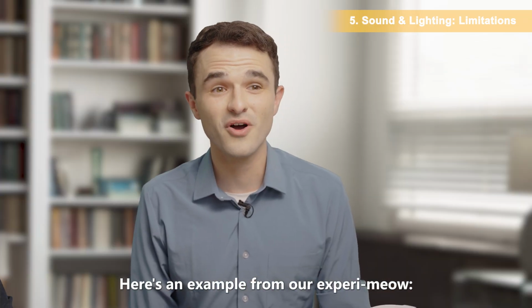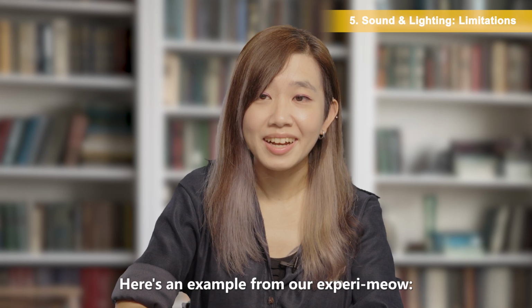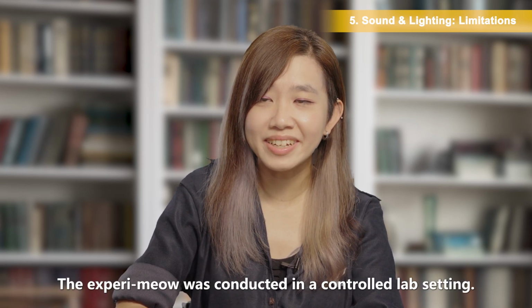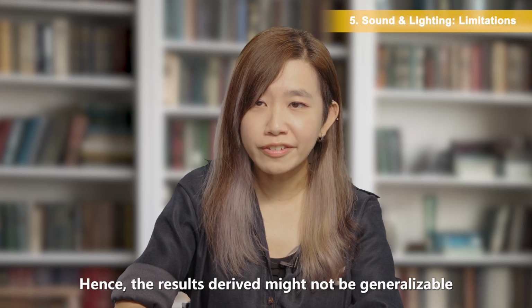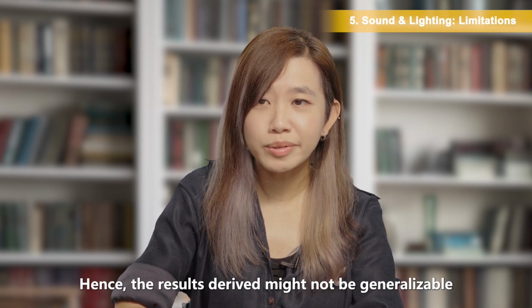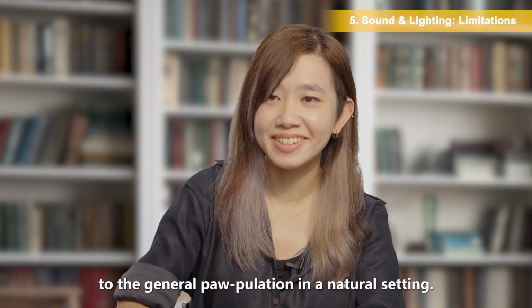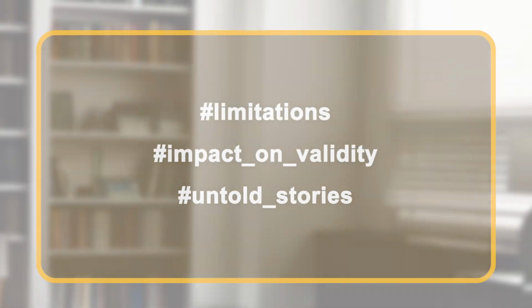Here's an example from our experiment. The experiment was conducted in a controlled lab setting. Hence, the results derived might not be generalizable to the general population in a natural setting.